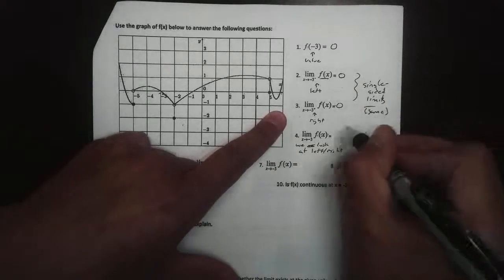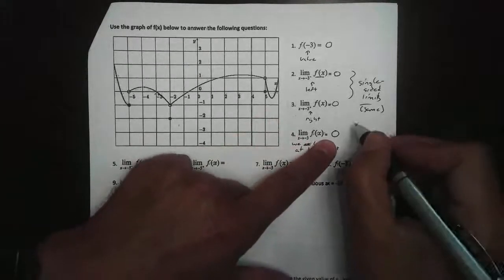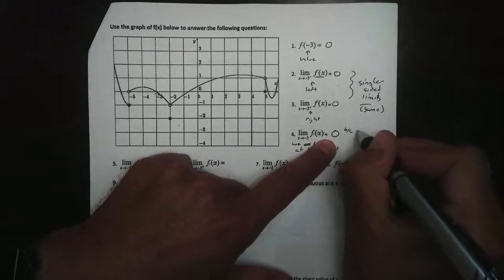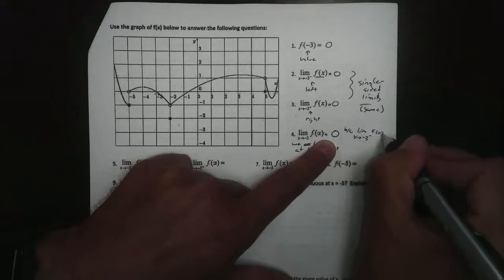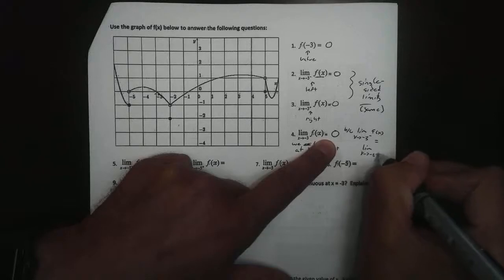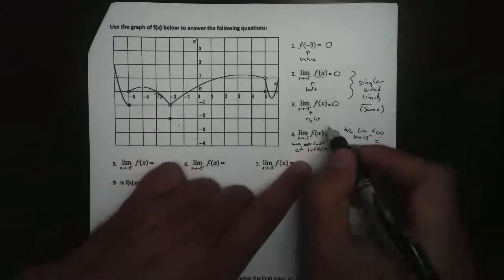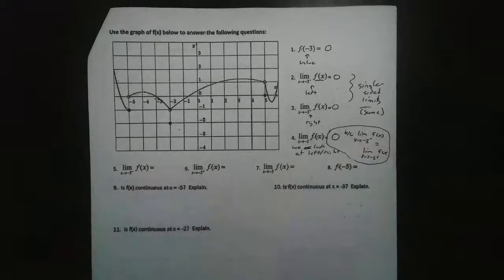And because they are the same, we can say the actual limit here is 0. Now, we don't just say 0, we should always write the reason too, because the limit as x approaches negative 3 from the left of our function equals the limit as x approaches negative 3 from the right of our function. And so that would be our actual limit.